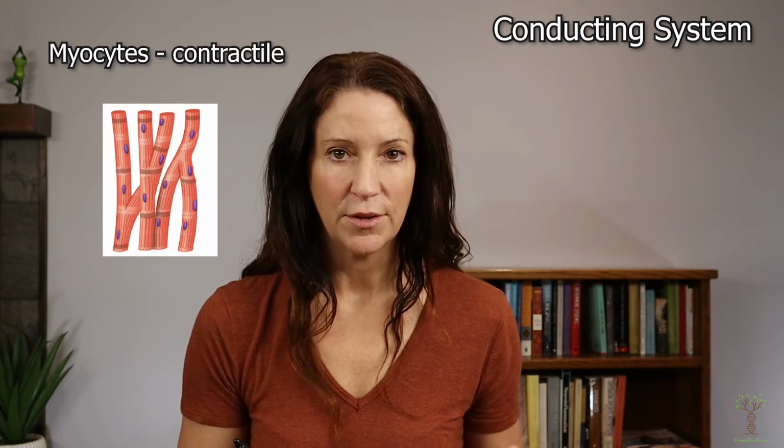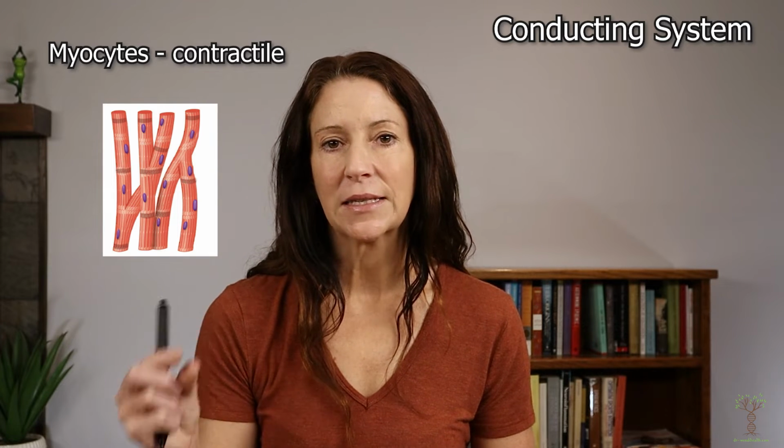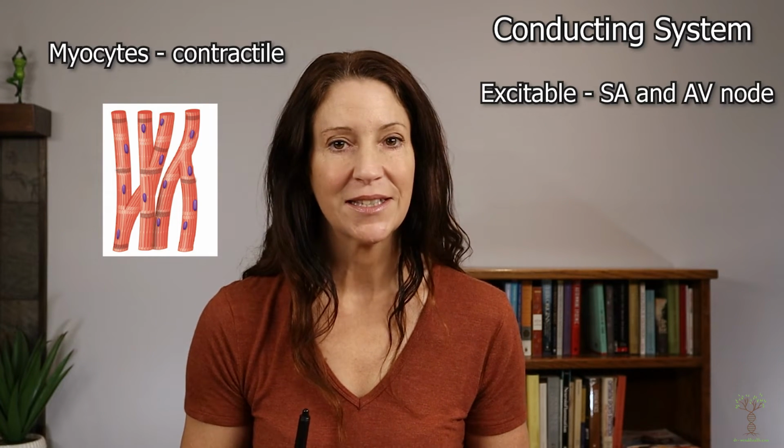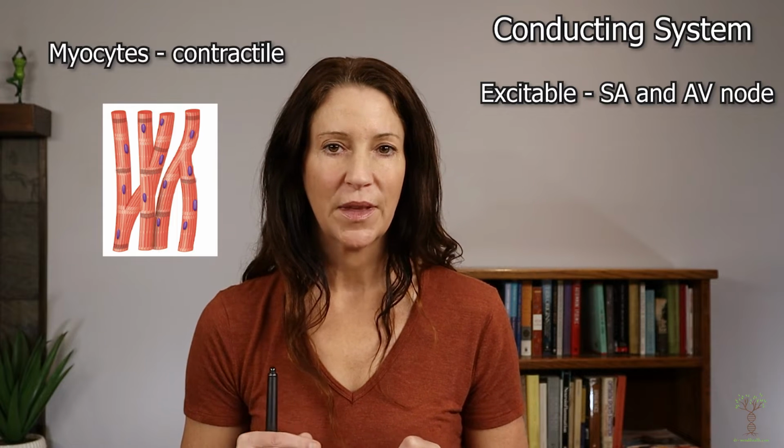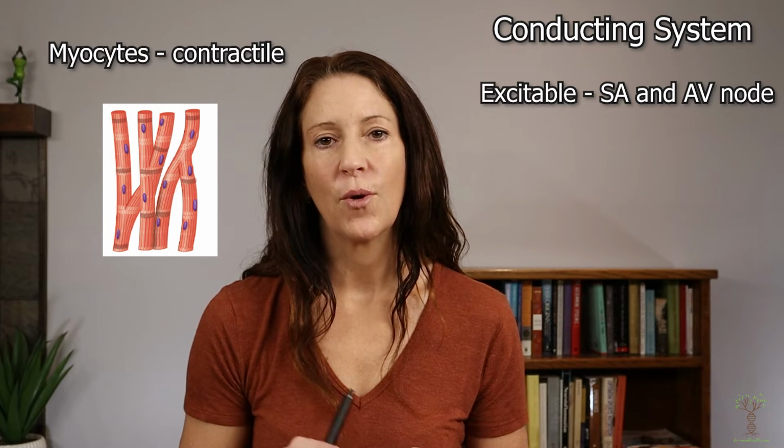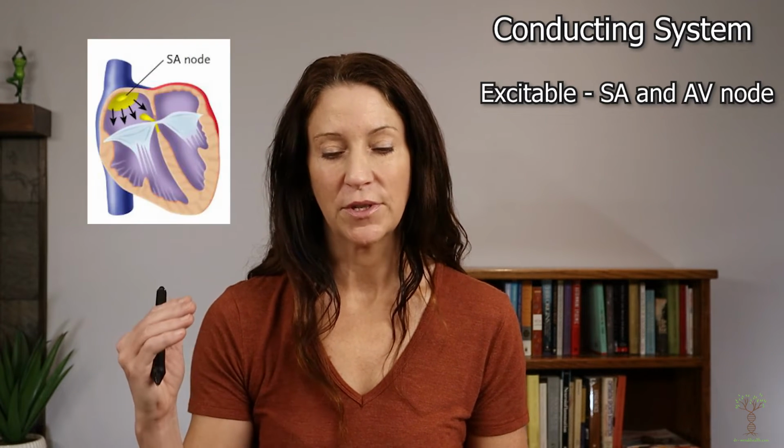In this video, we're going to look at the conduction system of the heart. What is stimulating those myocytes to contract so that we can pump blood? So we have the myocytes, or the contractile cells, and then we have excitable cells called the SA node and the AV node. So the SA node is the sinoatrial node, and that is found in the posterior wall of the right atrium. And that is our primary pacemaker.